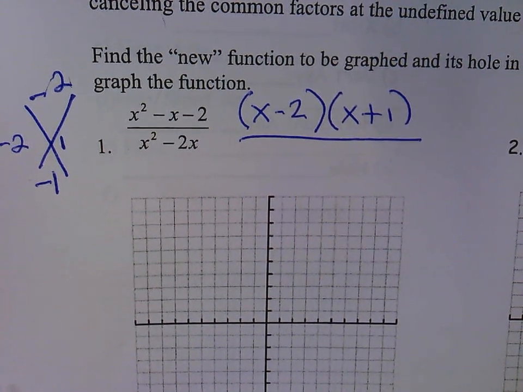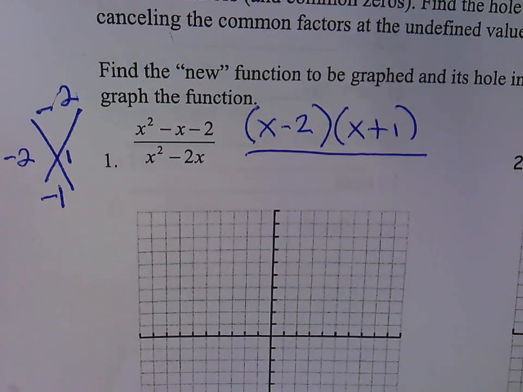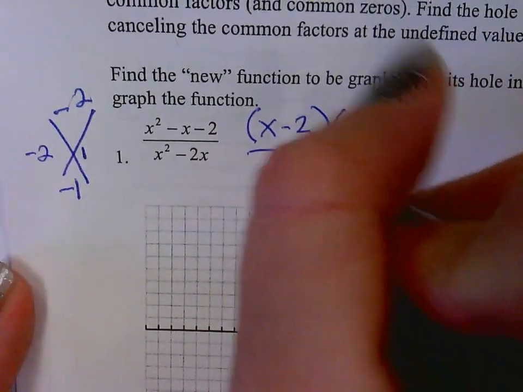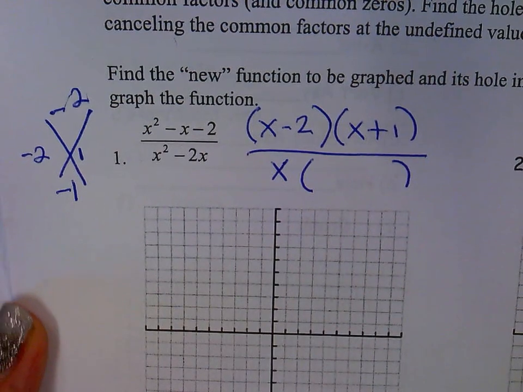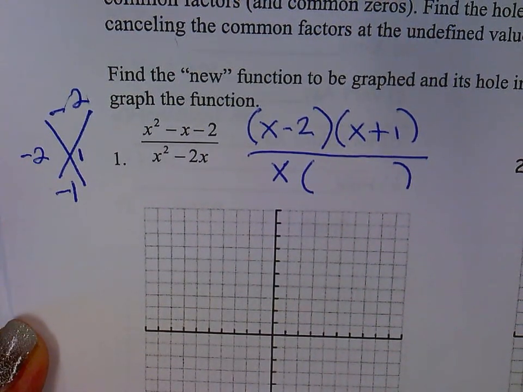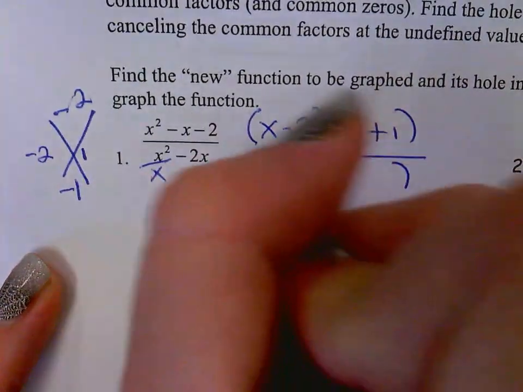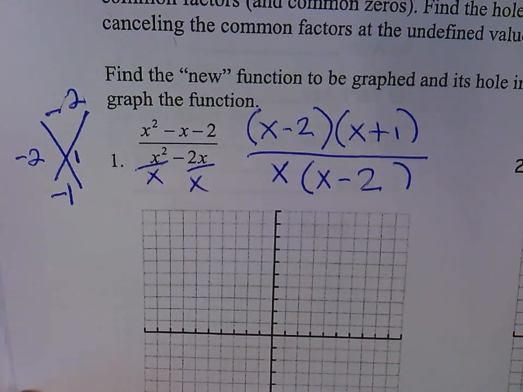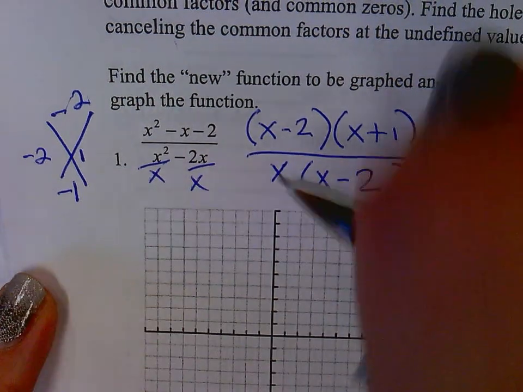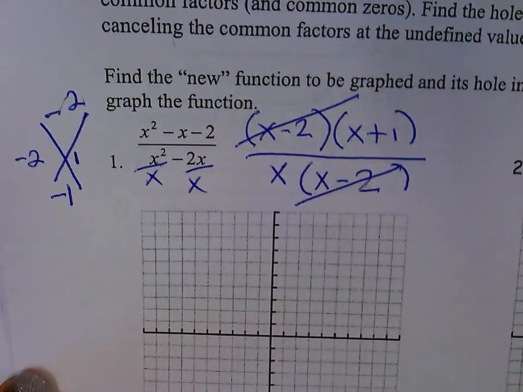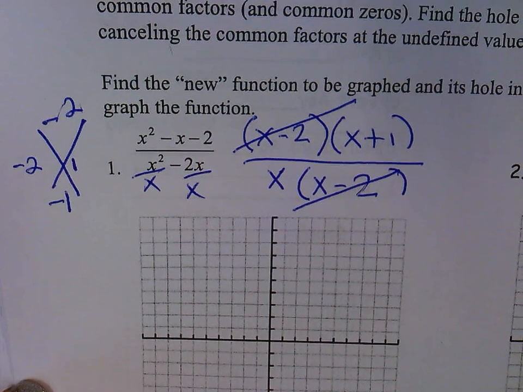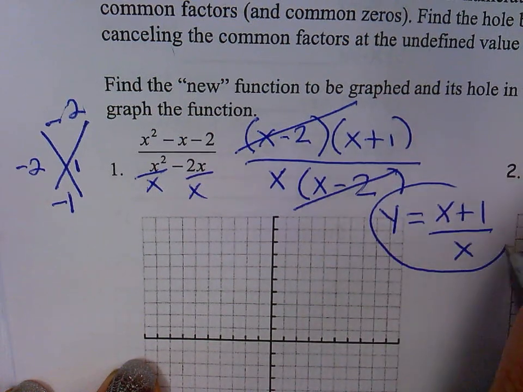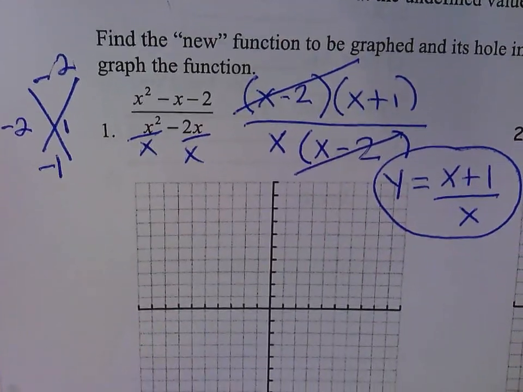How do I factor the denominator? What strategy should I use? Yep, what is the greatest common factor? x. So I write x, and then I divide by x on both terms. What do I get when I divide by x? Yep, see I'm dividing this by x, and I'm dividing this by x. So I get x minus 2. What do you see that's the same? x minus 2. So I cancel the x minus 2's. And I write down that my new function is x plus 1 over x. All of my questions are going to come from this new function.